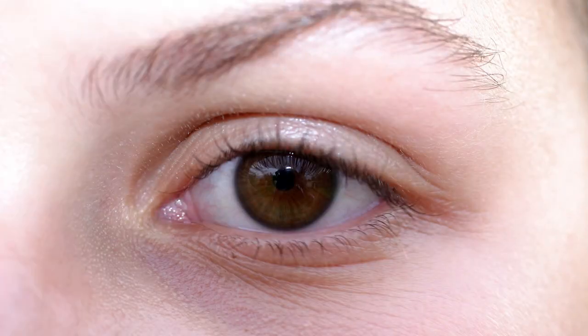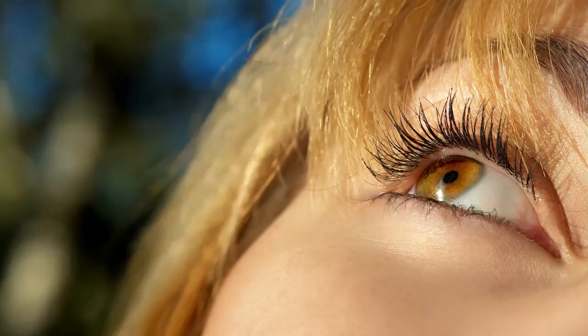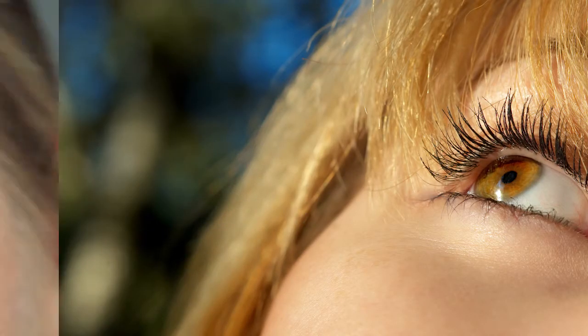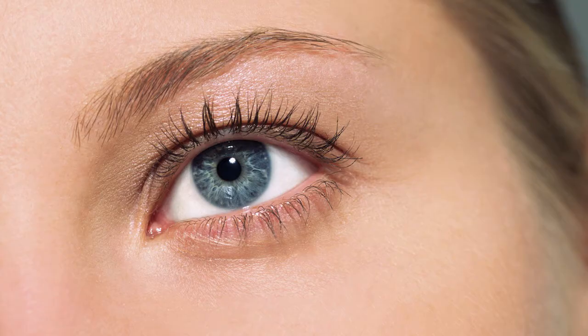Today we're going to learn how to alter eyes in Photoshop. Now, the first thing we need to start our project is a high resolution close-up image of an eye. So I'll show some examples here real fast. Once you've gotten a hold of a photo you like and feel you can work with, go ahead and open up Photoshop and paste it into a new project.